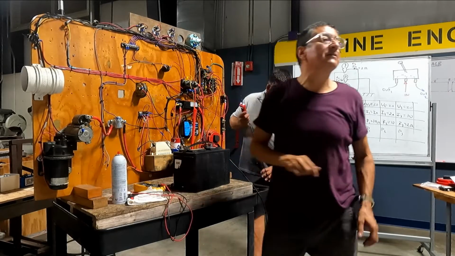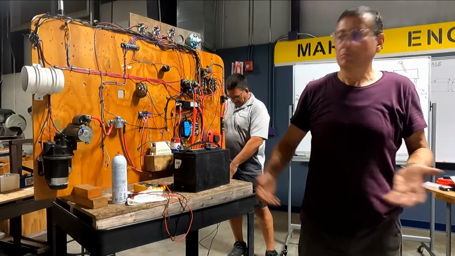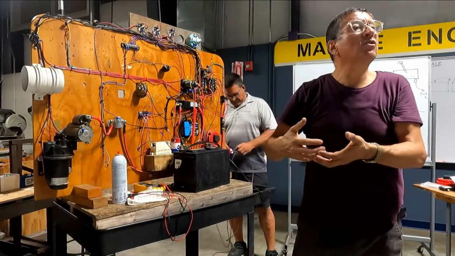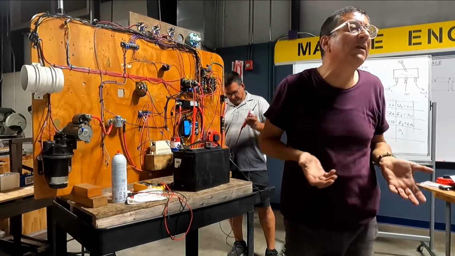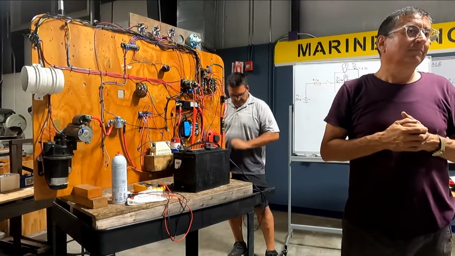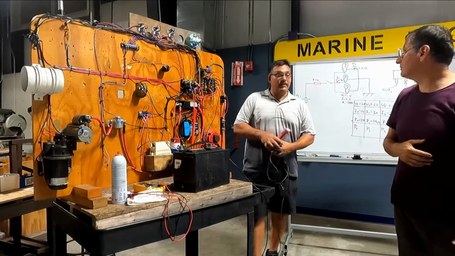The problem is the bendix, the solenoid. What is the recommendation? Change. Remove the start motor and replace it with a new one. Can I replace only the solenoid? Yes, my friend, but it takes a lot of time. In your boat, don't try to fix it. If you can replace it, get it apart. If not, you can get it apart.